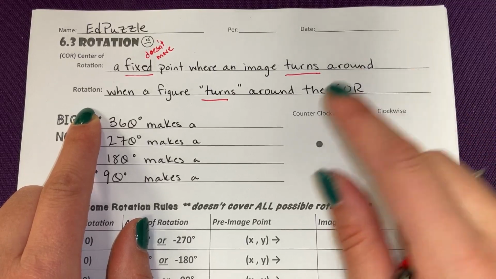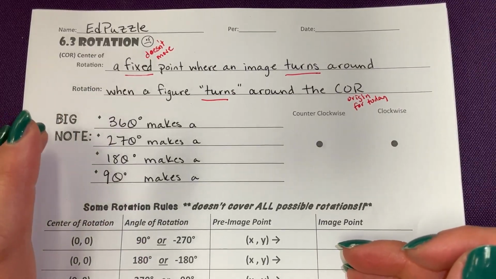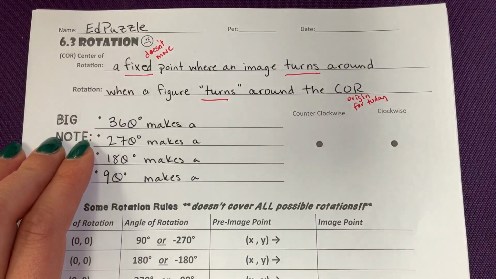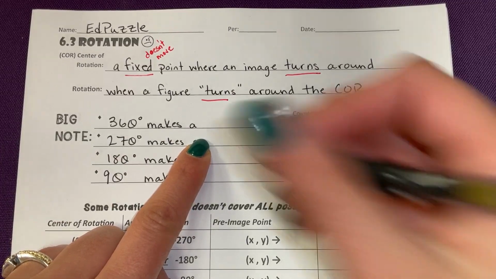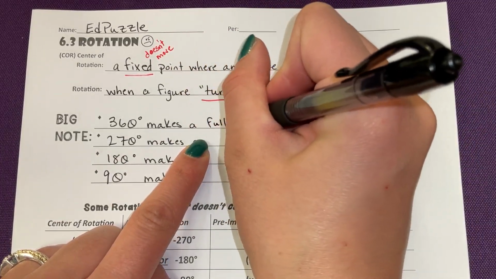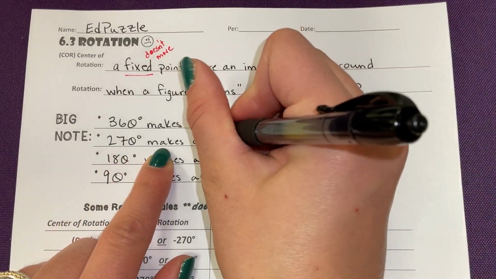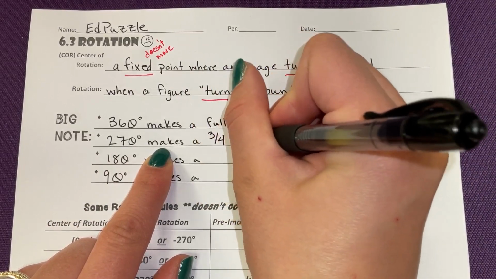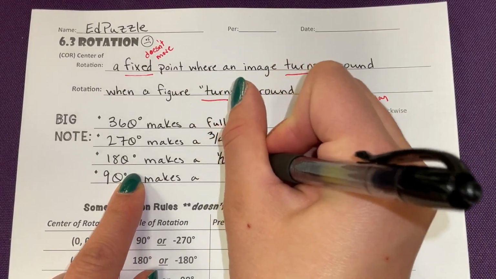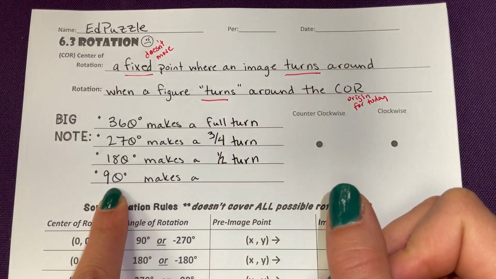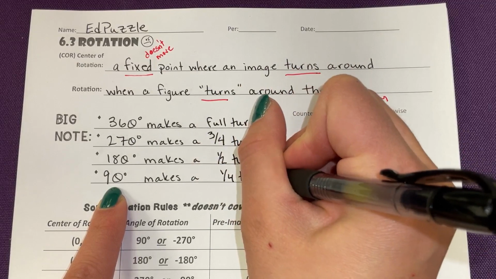And so for the most part, we're going to be using an origin for today. Now, we've got a couple of things we've got to do before we do an example. First things first, 360 degrees makes a full turn around. 270 degrees makes a 3/4 turn around. 180 makes a half turn around. And then 90 degrees makes a quarter turn around.